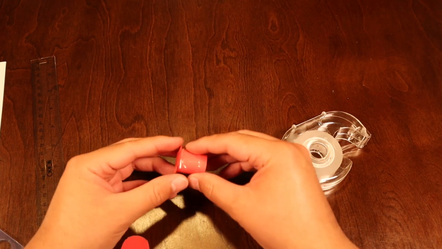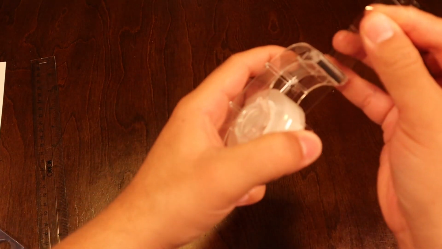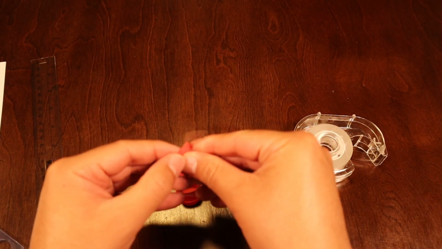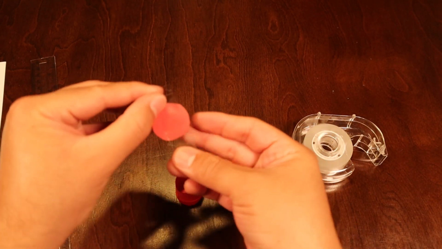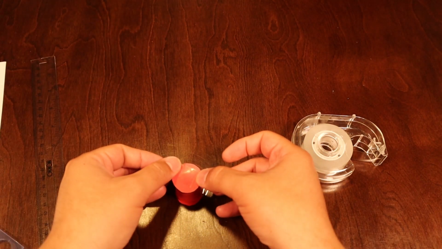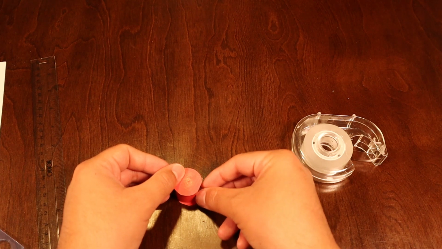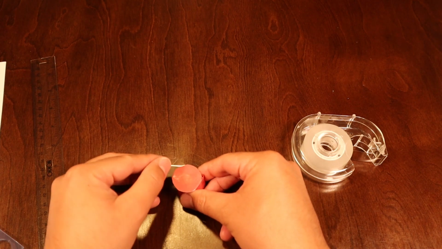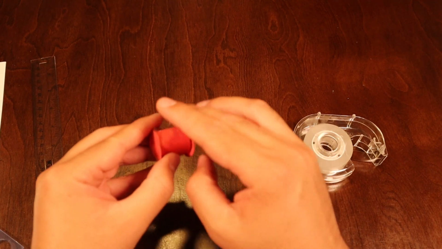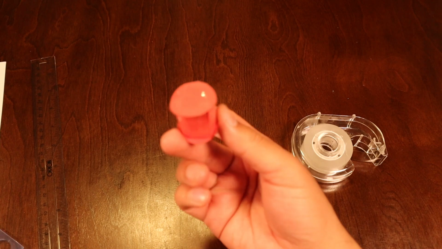So that's a top. And then we'll do the same for the bottom. So you can tape it like this. Finish the taping on both sides. And you have a cylinder.